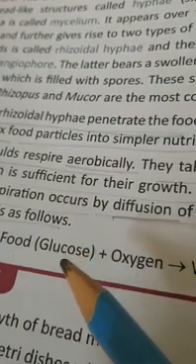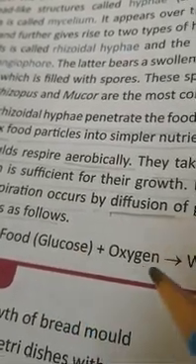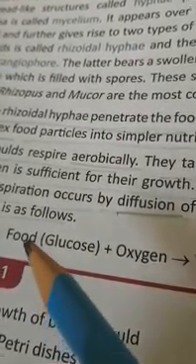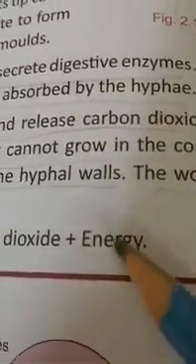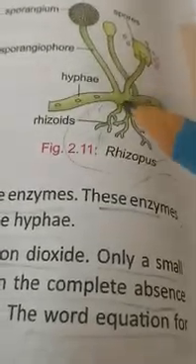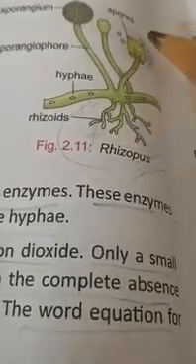The word equation for this aerobic respiration is as follows. In the equation, we have two substrates here. The first is the food in the form of glucose, and the oxygen reacts with the food. That means it breaks down the food, and what does it release? Water, carbon dioxide and energy. This energy is used by the rhizopus for its growth and to produce the spores.